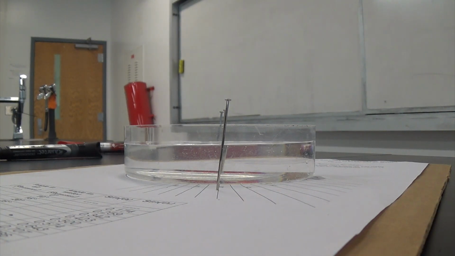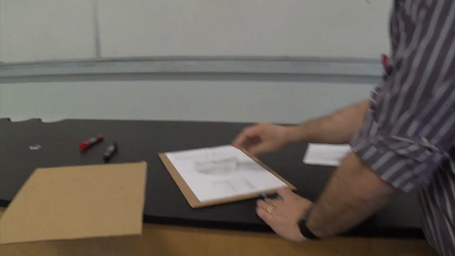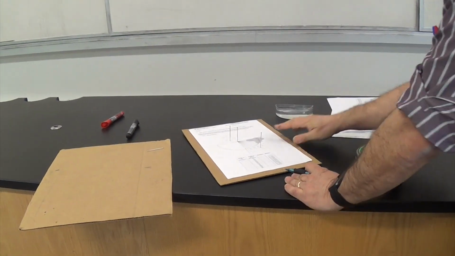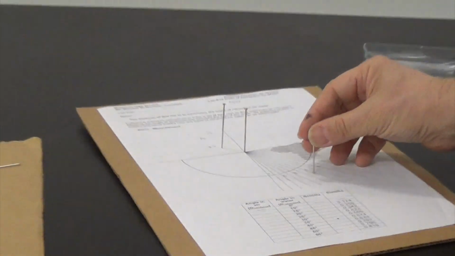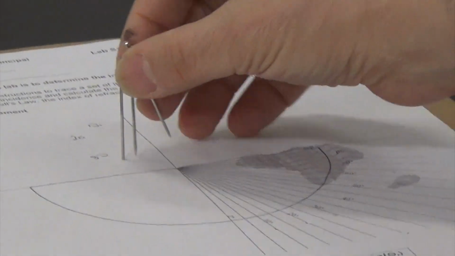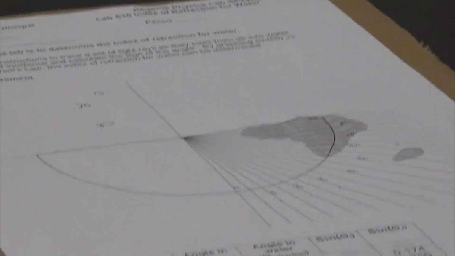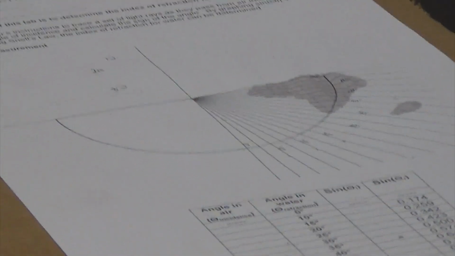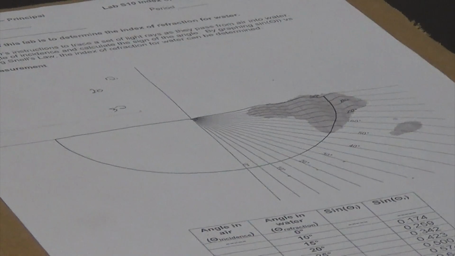Once you finish that, you can take the tray off the water. You see I spilled a little bit, but that's okay. Now what you're going to do is remove all the pins, put them back in the container on the table so they don't get lost. And then now what you need to do is measure these angles.